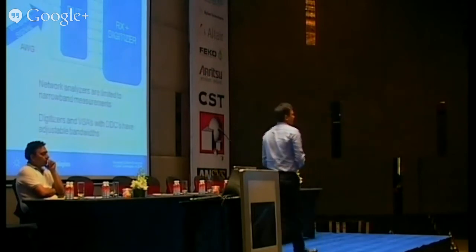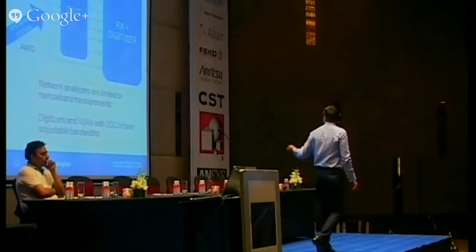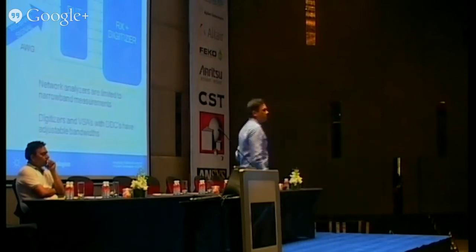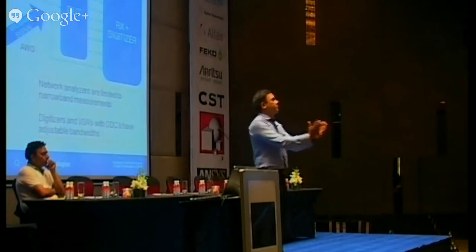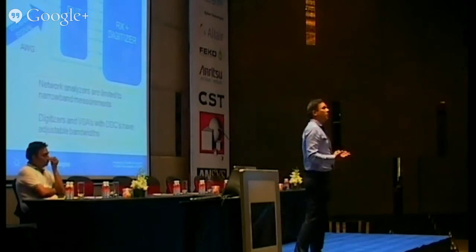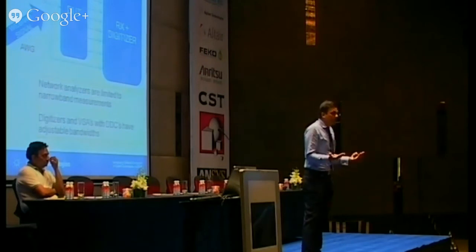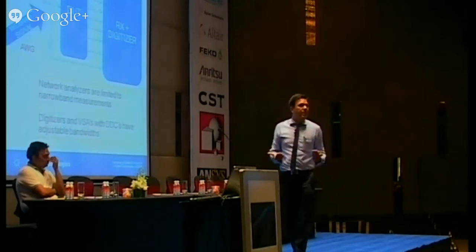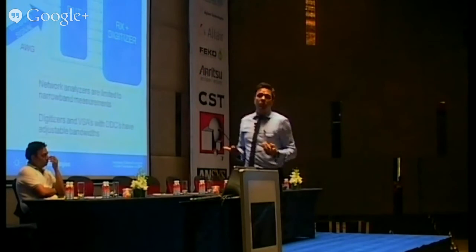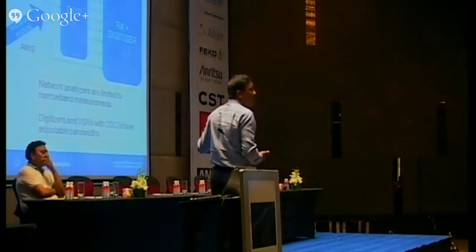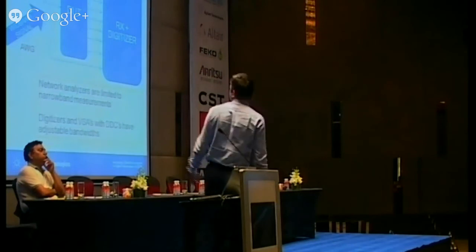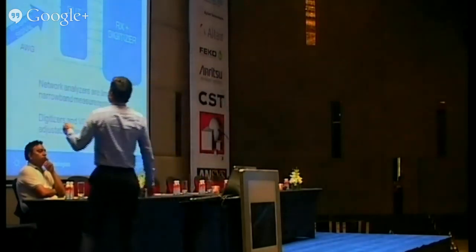We are talking about a different concept, and that's what has been shown here. Network analyzers are limited to narrowband measurements, because network analyzers are based upon narrowband receivers. And in case I want to test a device, an antenna system which is supposed to take care of wideband signals, then I am not getting a real-time stimulus response of my antenna. And in case I want to get a real-time response of my antenna, I need to have a system which can handle these wideband signals. And that's what we say here.